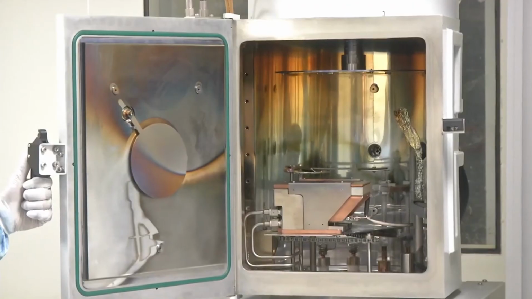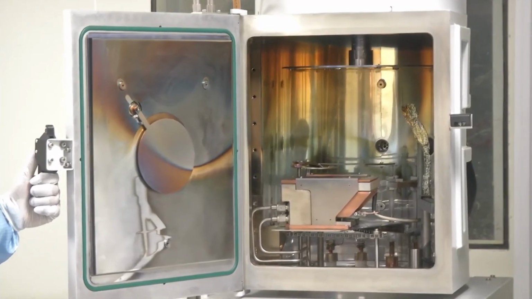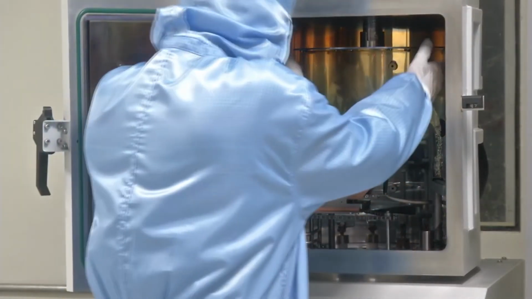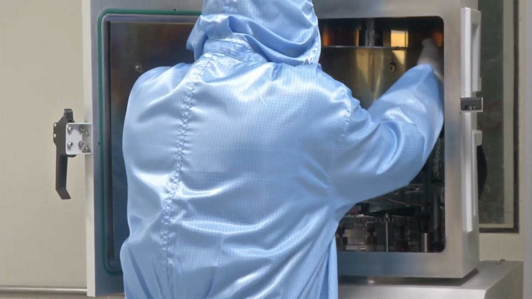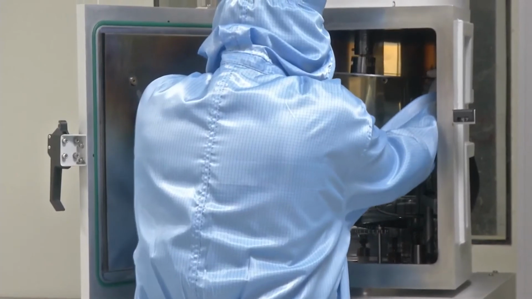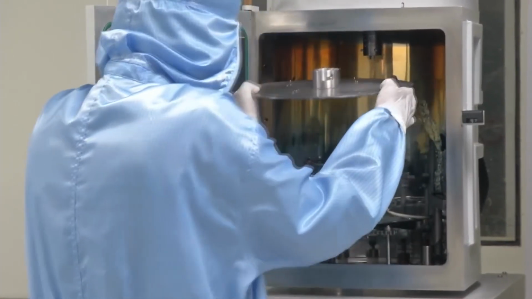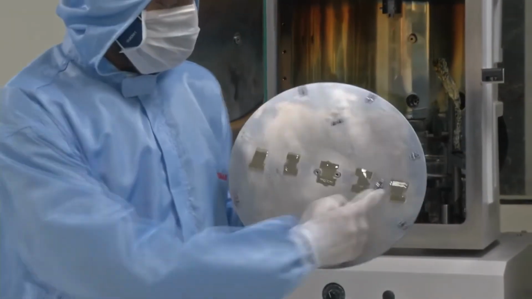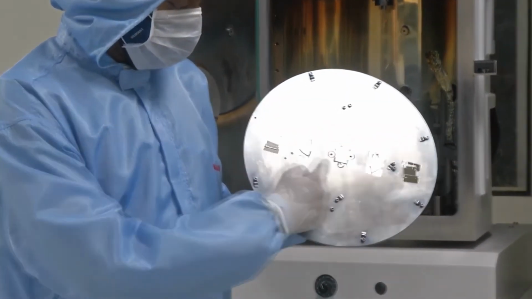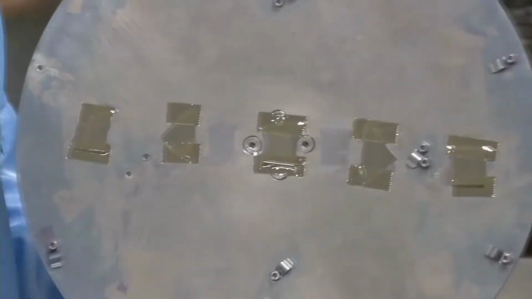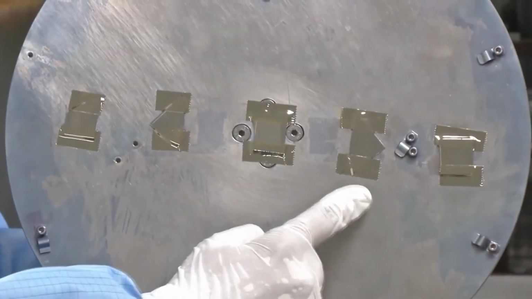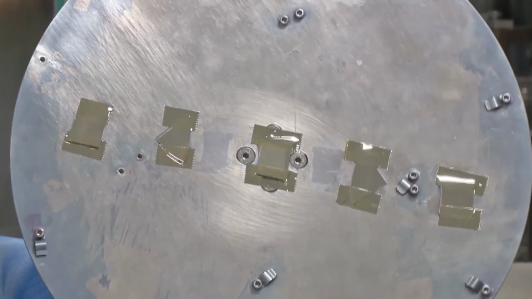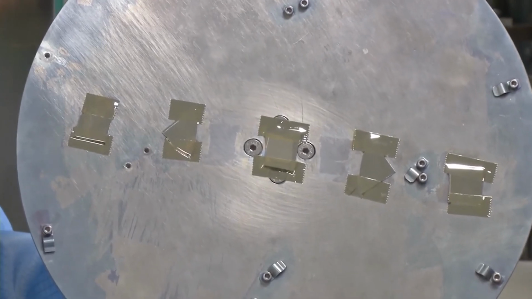Once the chamber is opened, the next step is to remove the chuck on which substrates are loaded. So as we can see, the chuck is being removed carefully, and as we can see, the metal has been deposited. The samples have a shiny surface, which shows that metal has been deposited using the process of electron beam evaporation.